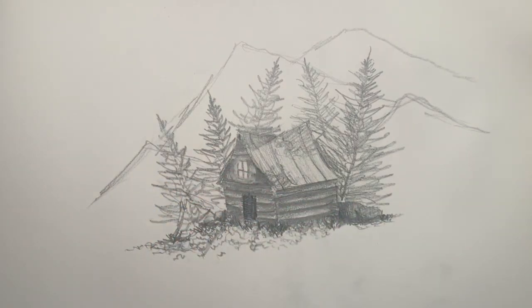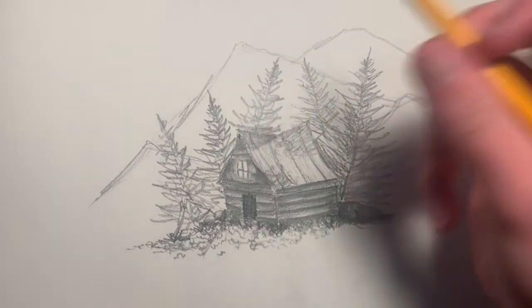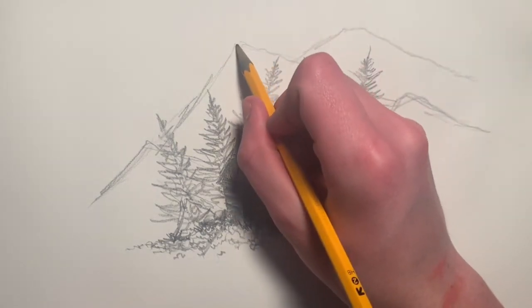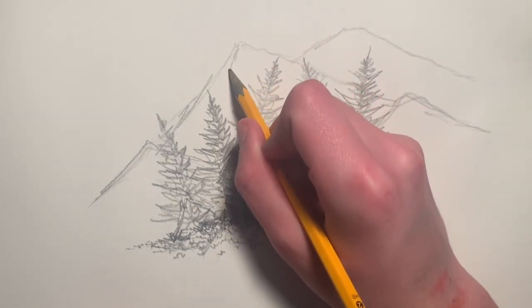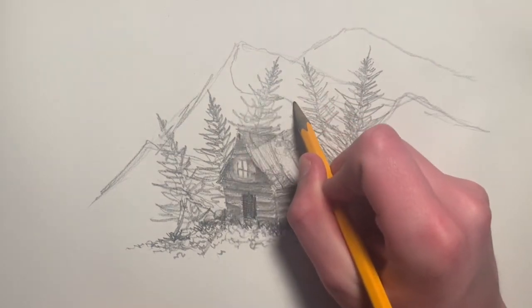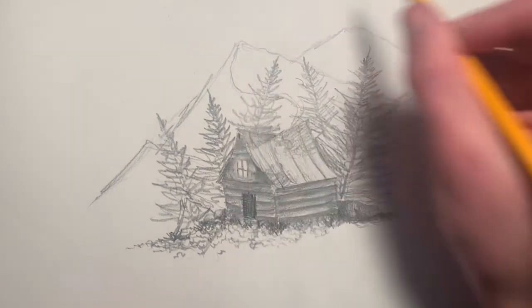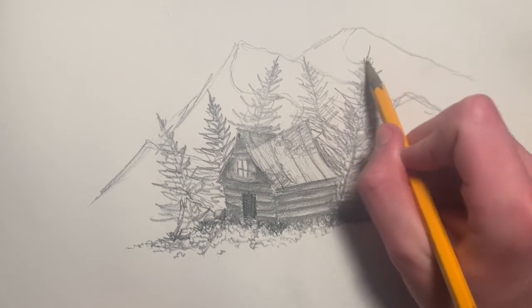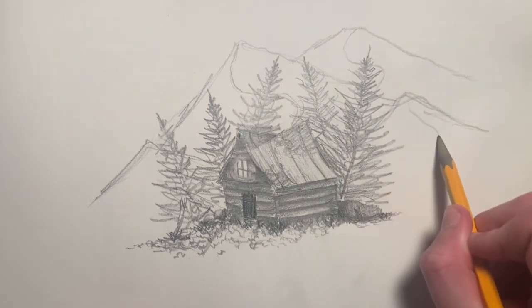Now to add some three-dimensional aspects to it, you're going to start at the top and add a squiggly line that goes down like this, and then around and back down. And then do a similar thing for all of them.